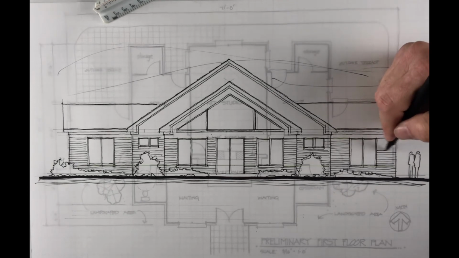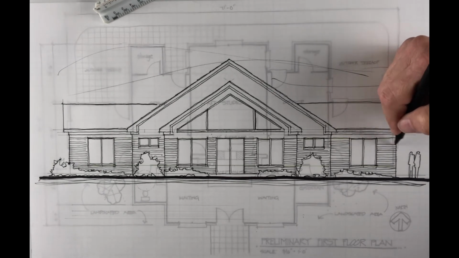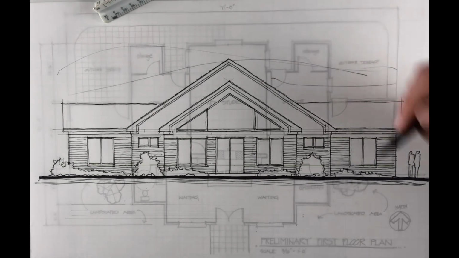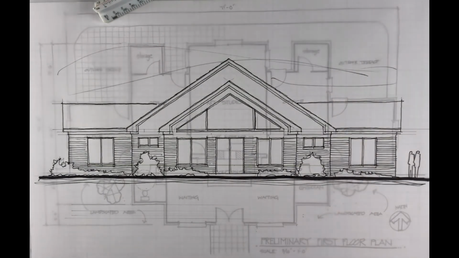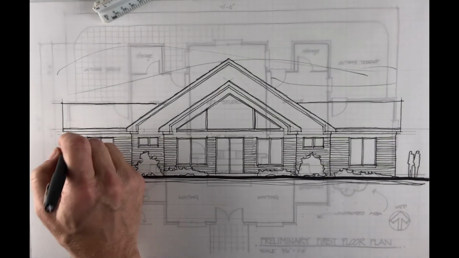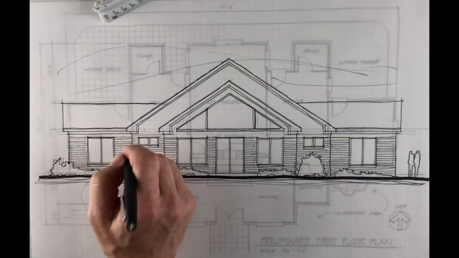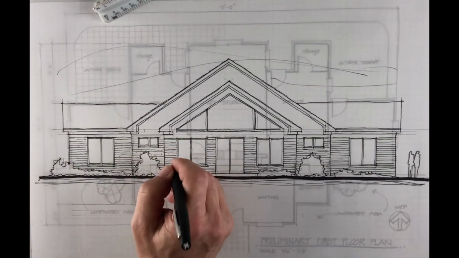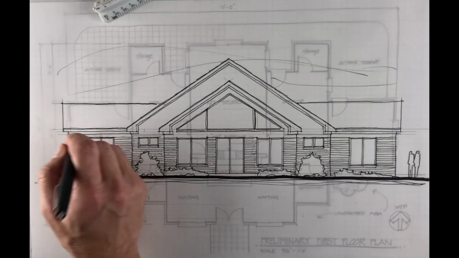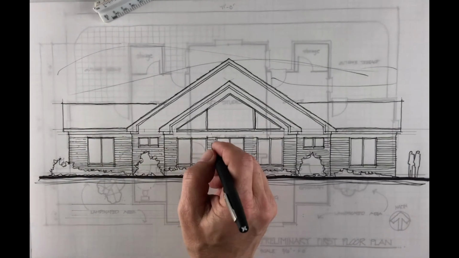And I like actually going over my lines, especially when I'm doing stonework. It just looks very organic. And then I come in here and I just add some stipples to give it some texture.